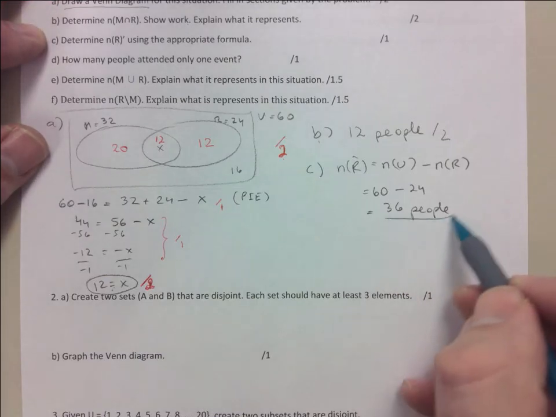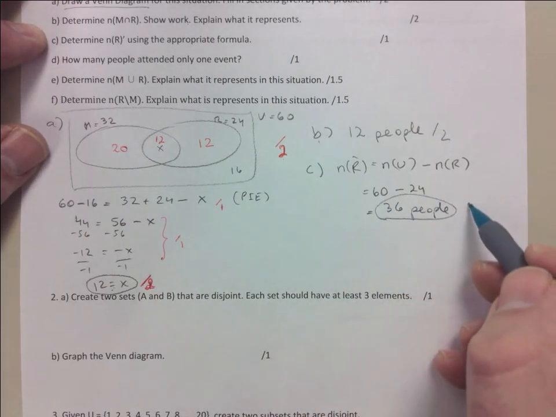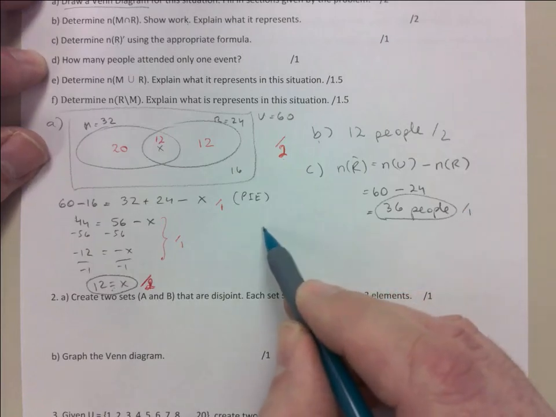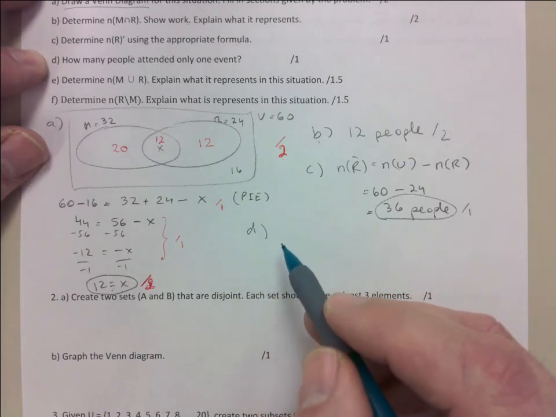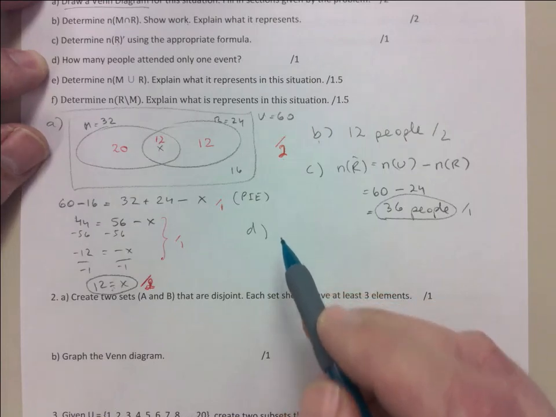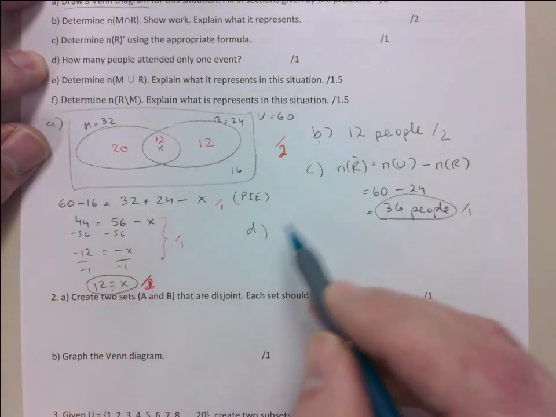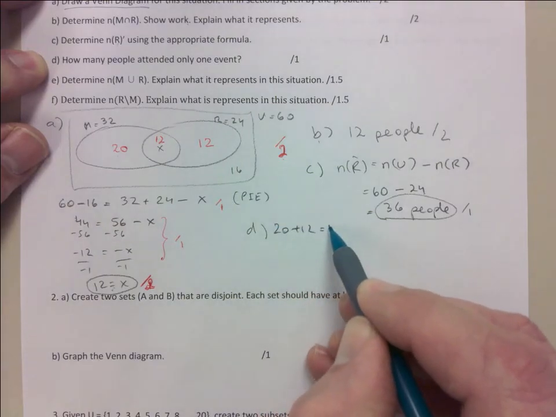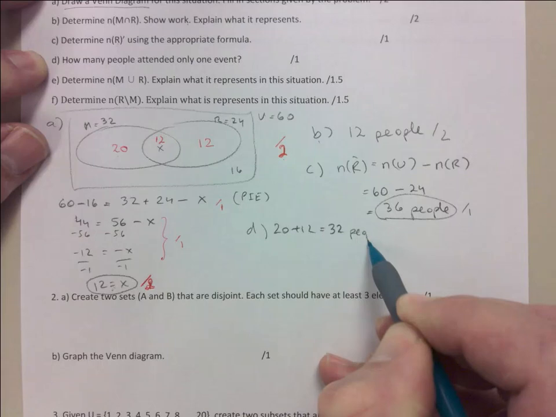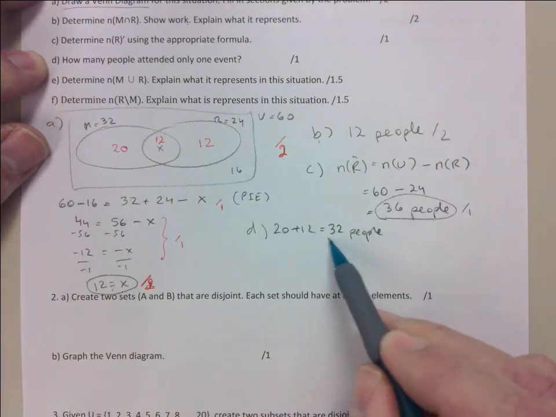So 36 people for C, that's 1 mark. And then D, how many people attended only one event? In my case, it would be 20 and 12, right? So I will show the work. So it's 32 people. 32 people for D.